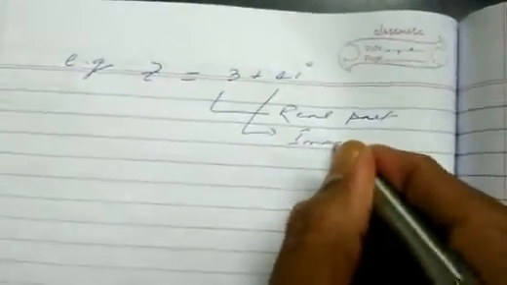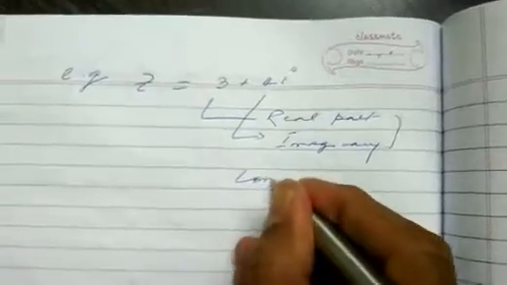Further example given for that: z is equal to 3 plus 4i. Here 3 is the real part, and 4 is the imaginary part. So clubbing that, this is also a complex number.